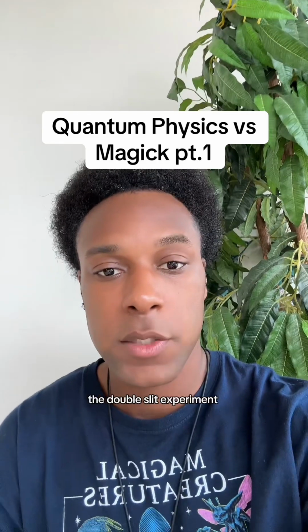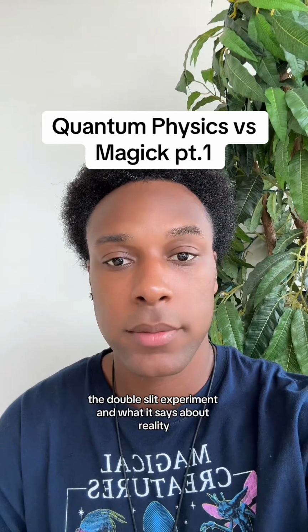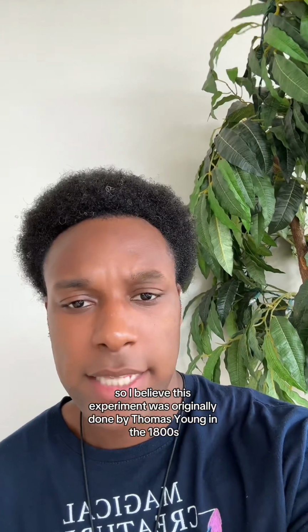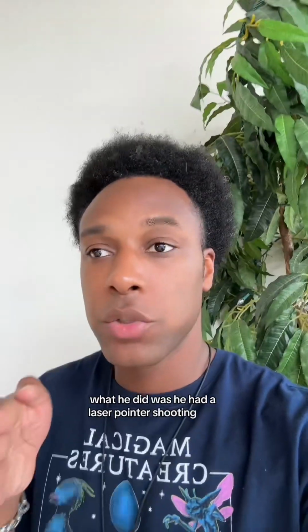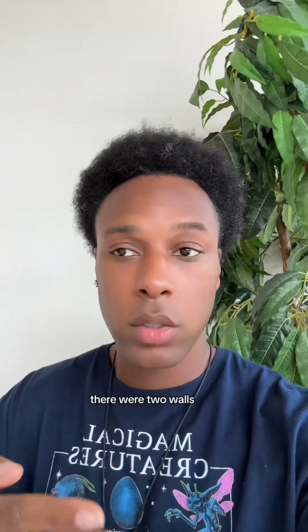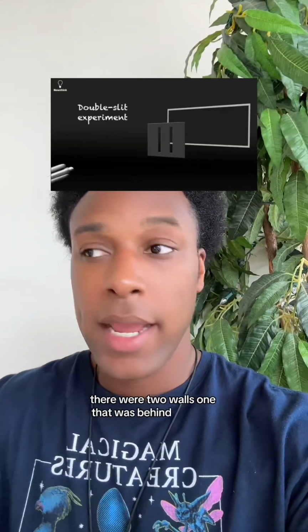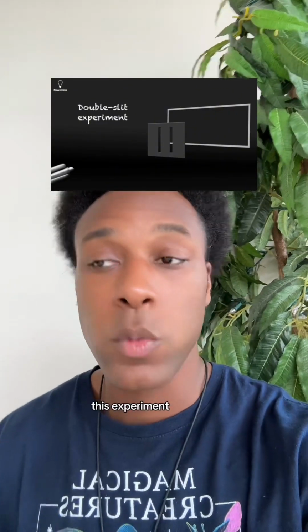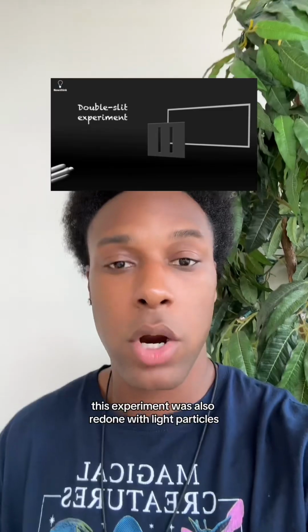The double slit experiment and what it says about reality. So I believe this experiment was originally done by Thomas Young in the 1800s. What he did was he had a laser pointer shooting at a wall. There were two walls, one that was behind and one in front of it that had two slits in the wall. This experiment was also redone with light particles.